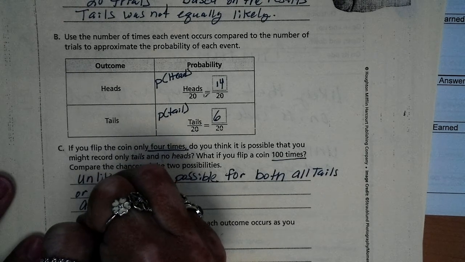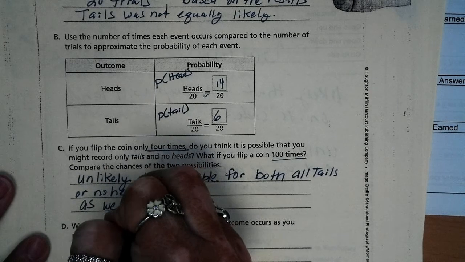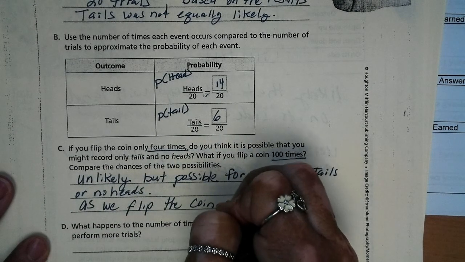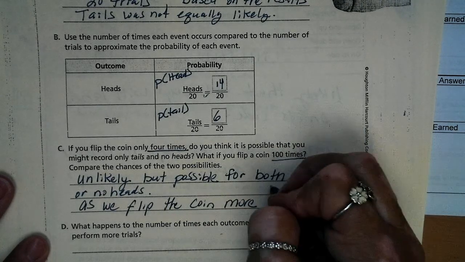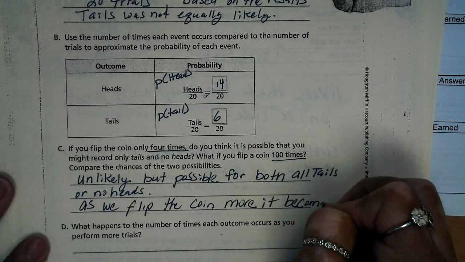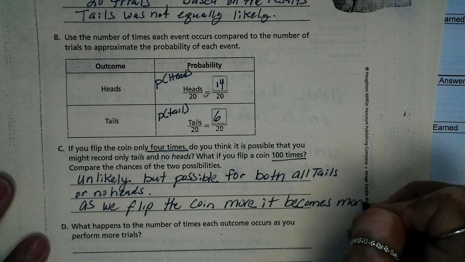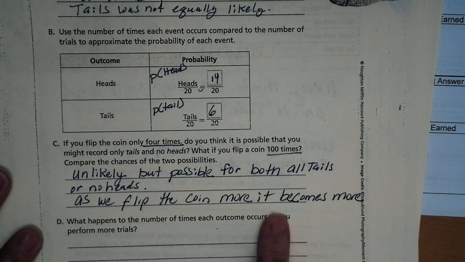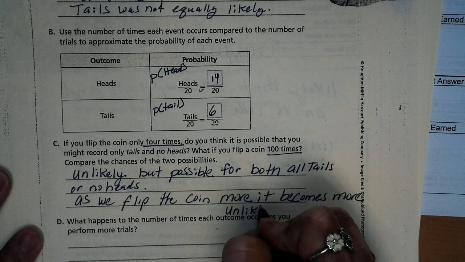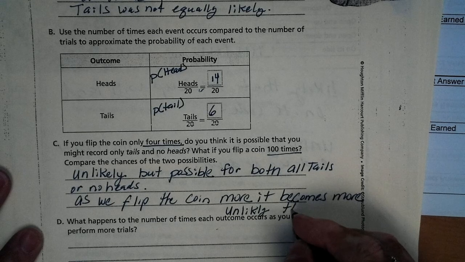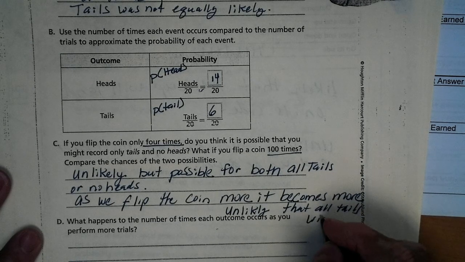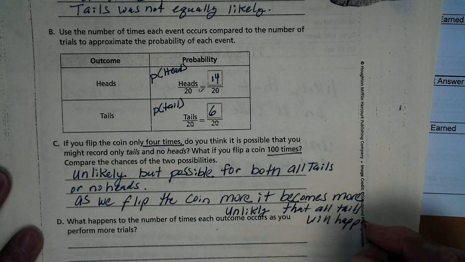So as we flip the coin more, it becomes unlikely that all tails will happen.